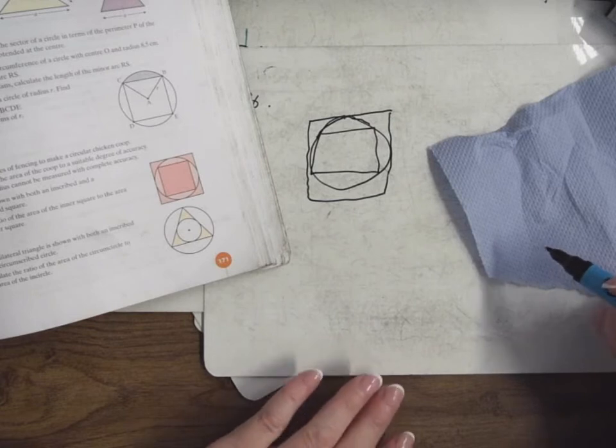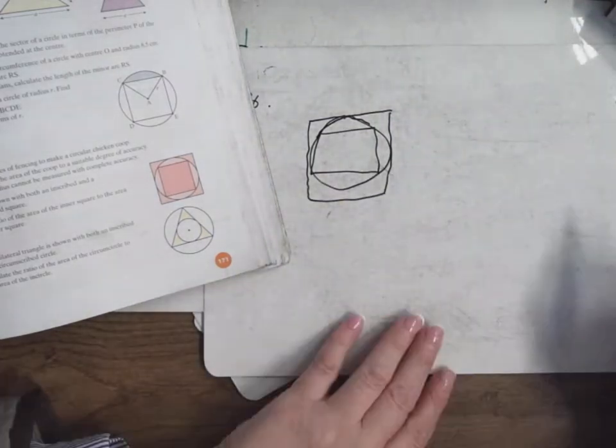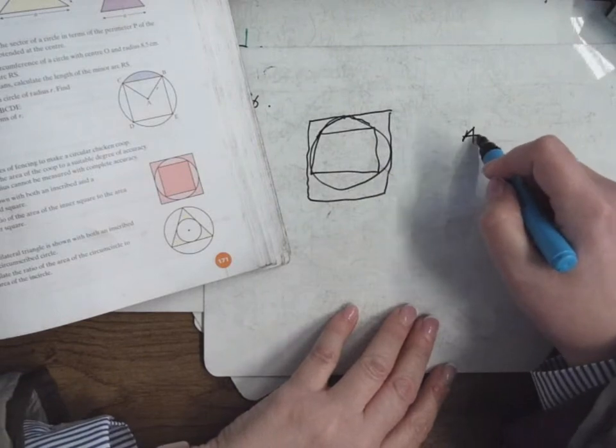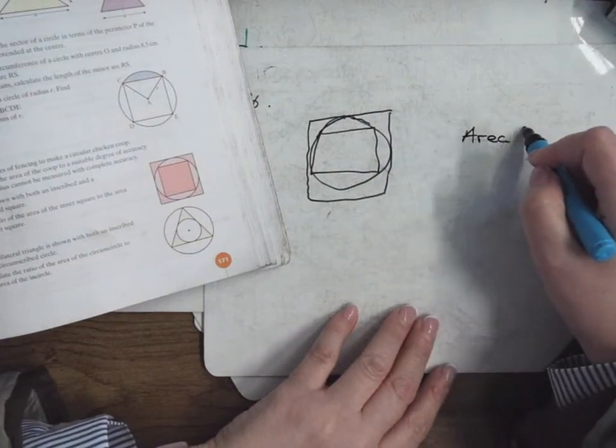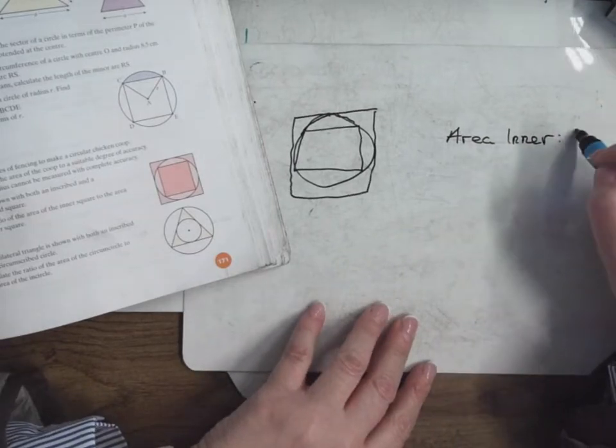Right, okay, so what we'll do is find the ratio of the inner, so you want the area of the inner square to the area of the outer square. That's where we're going.